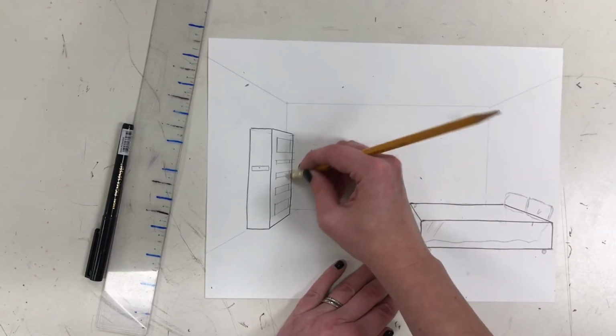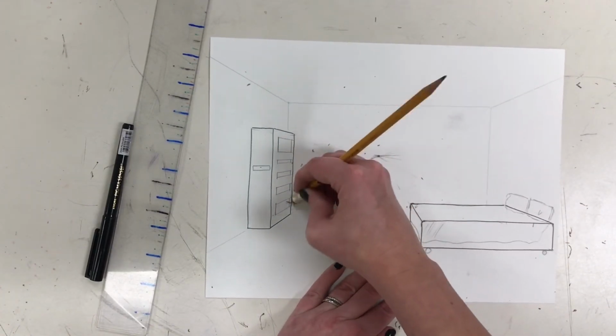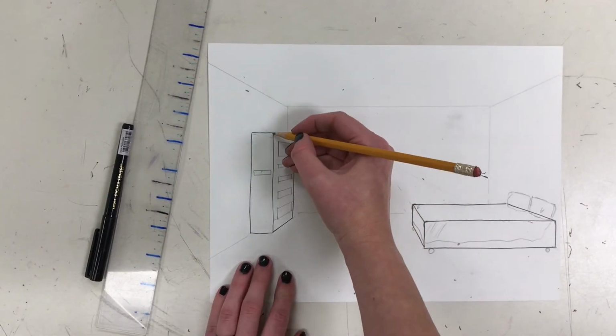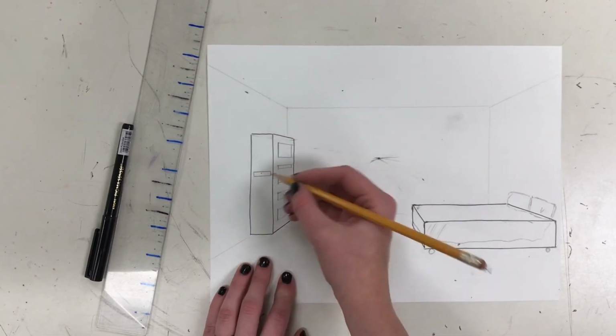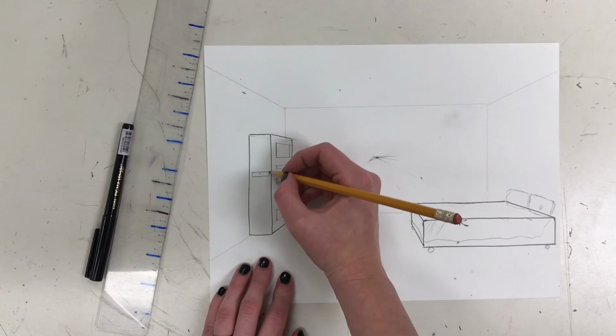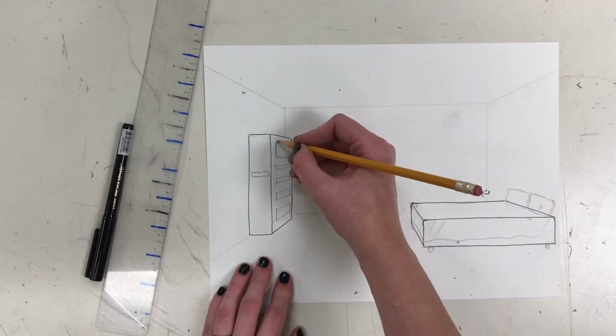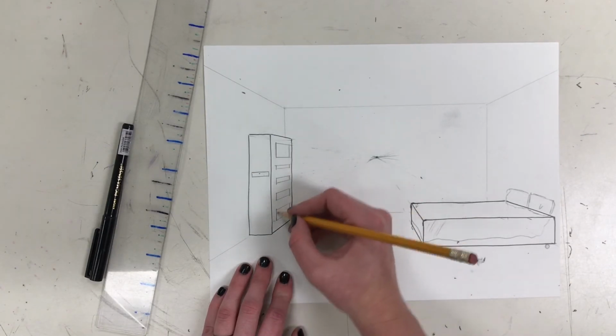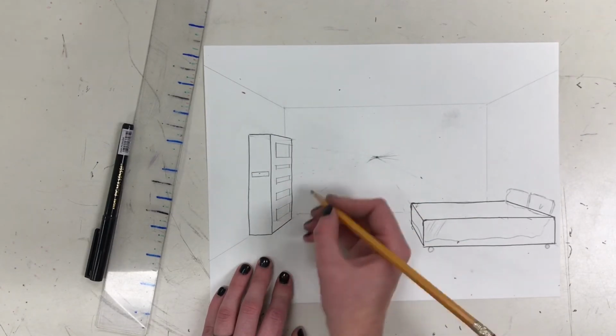That's one of the most important things to remember. If it is on a side where the lines are vertical and horizontal, the details will be vertical and horizontal. If it is on a side where the lines are vertical and vanishing points, the details will be vertical and vanishing points.